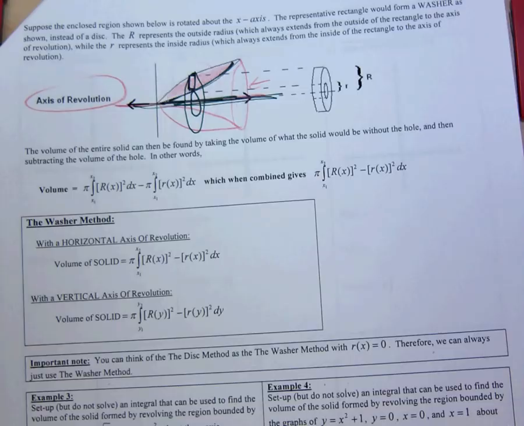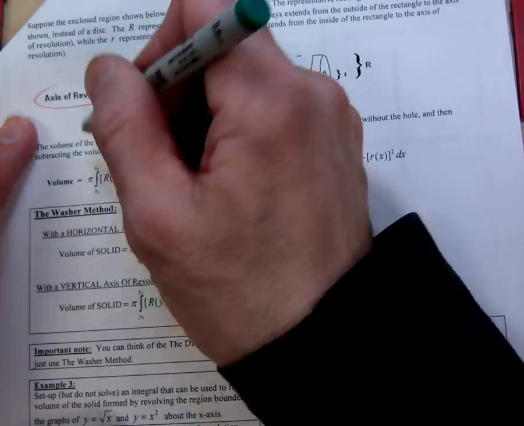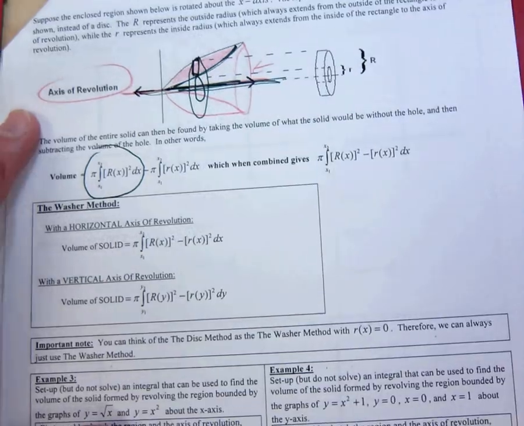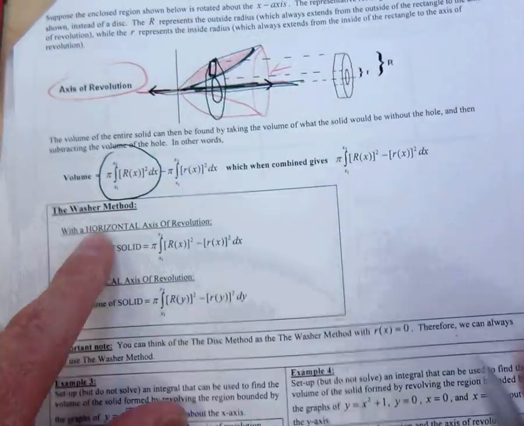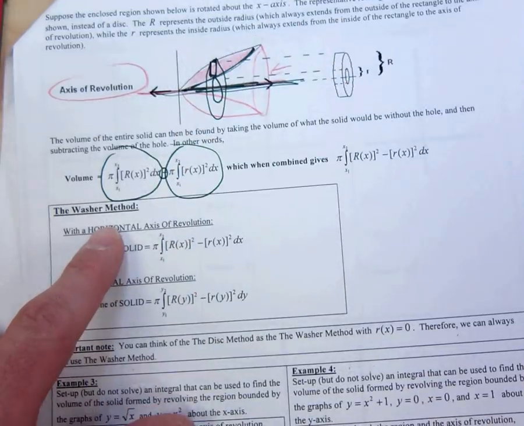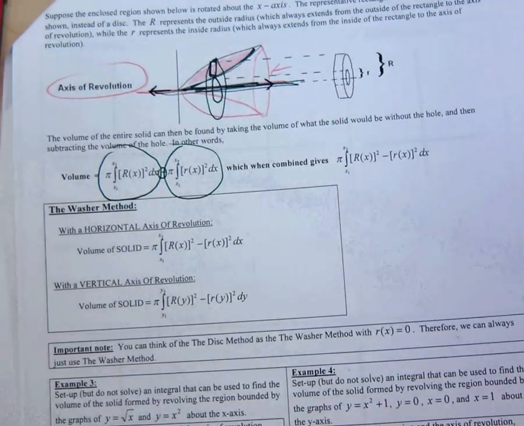Now, what's going to happen is, this would give you the volume if there was no hole. And then you're going to subtract the volume of the contents that would be formed by the hole. Okay?